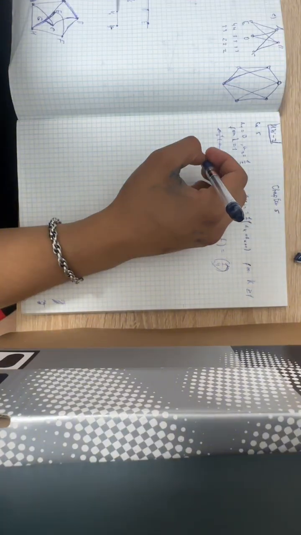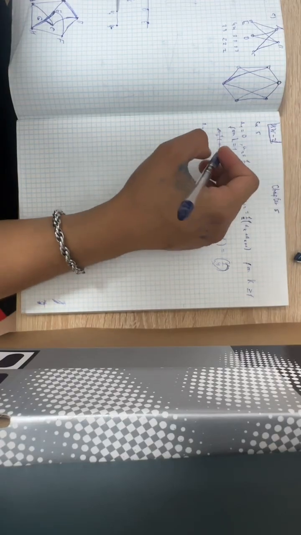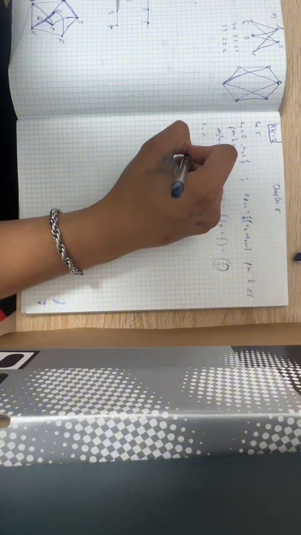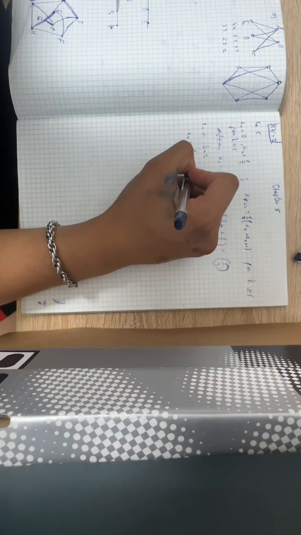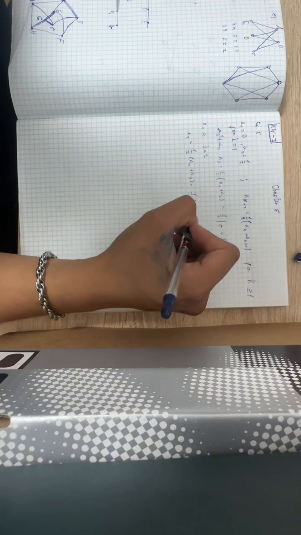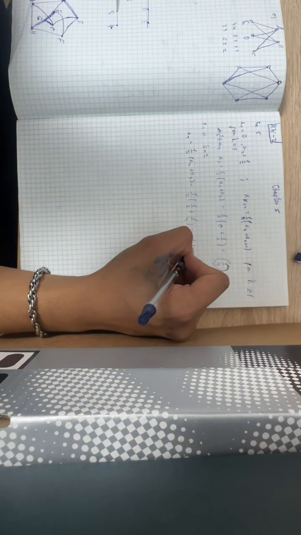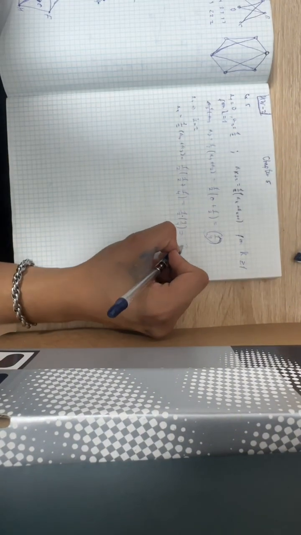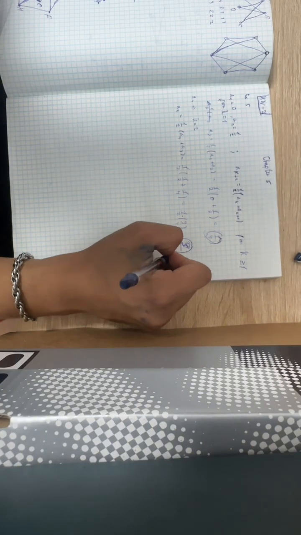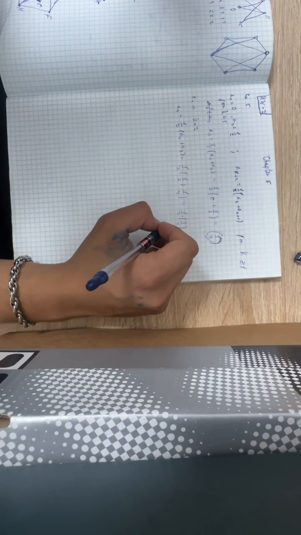So now we move on to the next step. We need to find A4. For A4, we will use K equals 2, and A4 will equal 1/2 of (A2 plus A3), that is half of 1/2 plus 1/4, and that will be equal to 3 over 8. That is A4. So now we need to find A5, A6, A7.